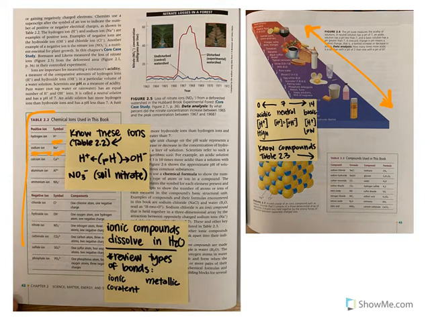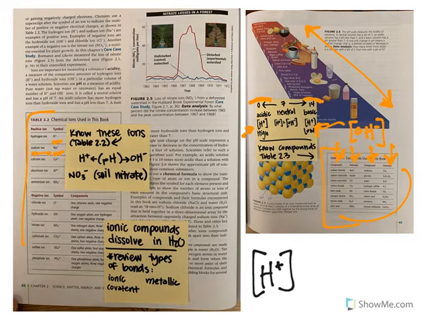Okie doke, on this page we will need to be familiar with some chemical ions that are listed in table 2.2 along with the pH scale and the compounds listed in 2.3. So a refresher about the pH scale, know that it's a scale that measures the concentration of hydrogen ions. Remember, hydrogen ions are H+. And it's this concentration that's measured on this scale.